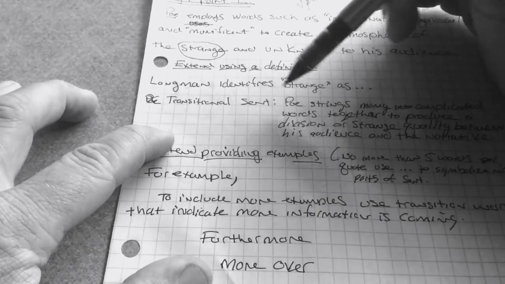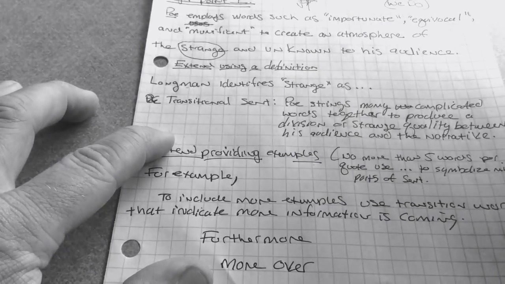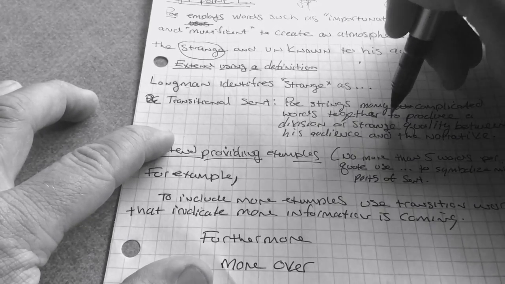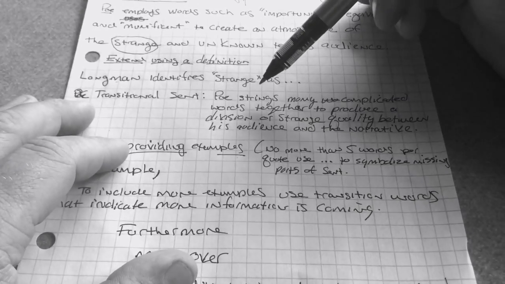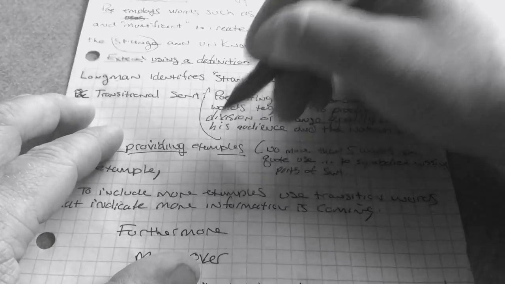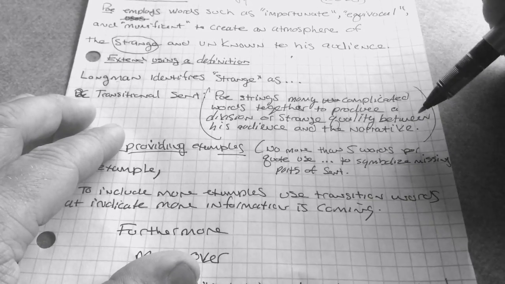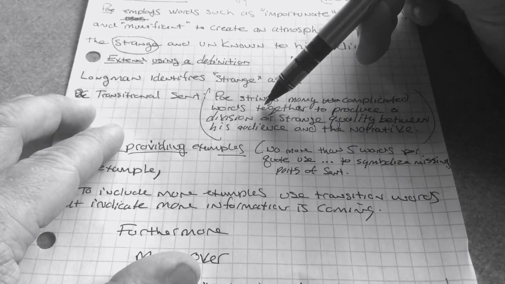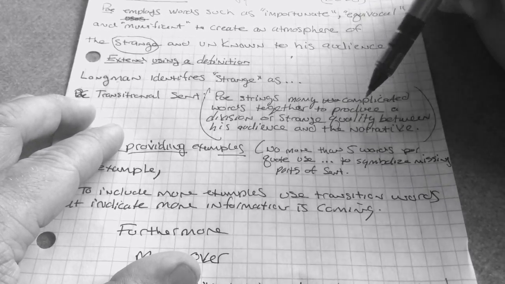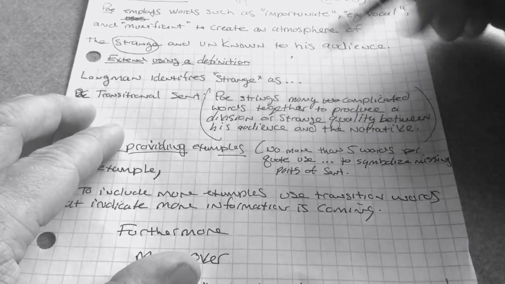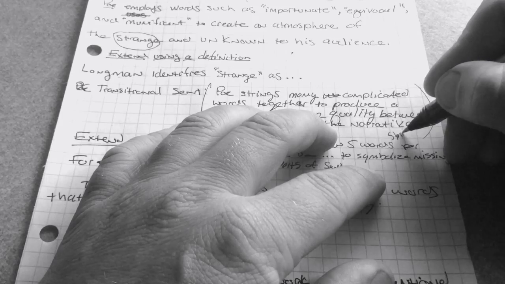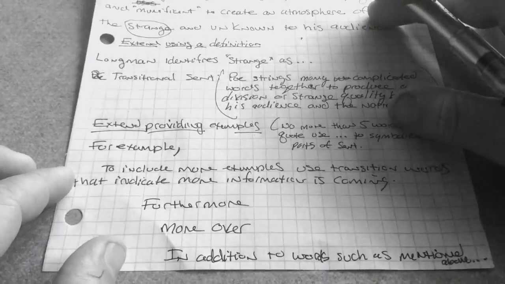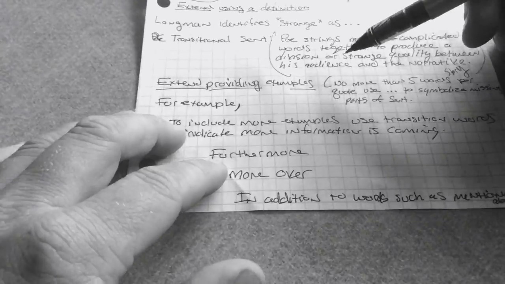Then you may have a transitional sentence where you're explaining your definition of strange and how that relates to the story. Here's one I just made up. You don't have to have exactly this. I do not want you to write this on your paper. This is only an example. Poe strings many complicated words together to produce a division or strange quality between his audience and the narrative. Narrative we're using as story. It just sounds a little bit better to me. Narrative. Nice little synonym you can use as well. Okay, then we extended providing examples.